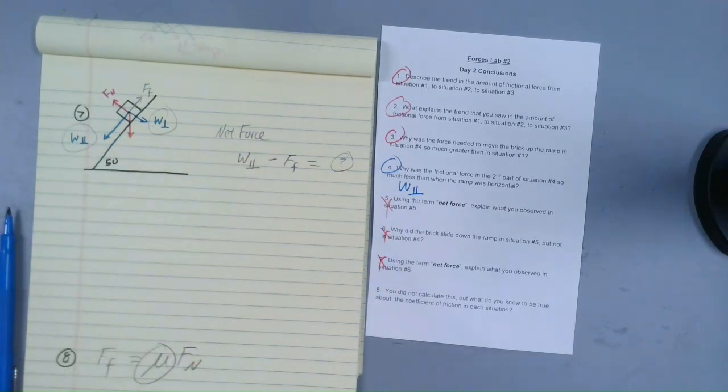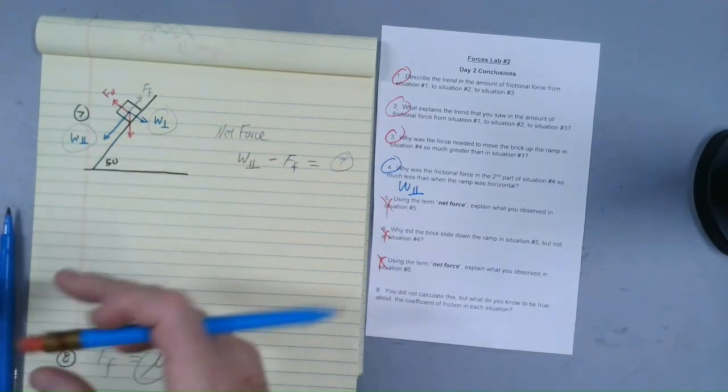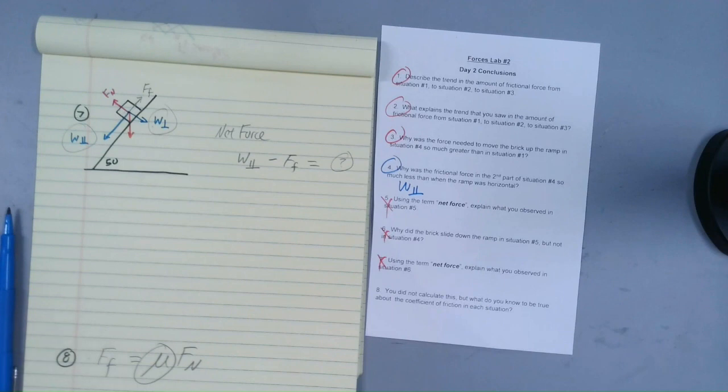So now, once you have some correct free body diagrams and you understand these concepts of parallel weight and perpendicular weight, bring me your paper. I'll put a done stamp on there and we can move on.